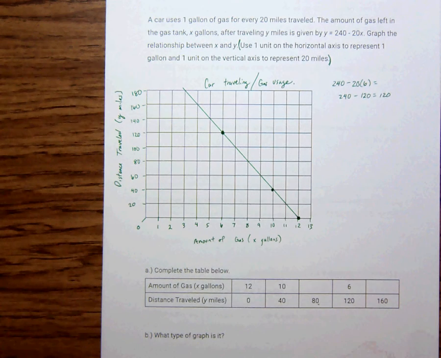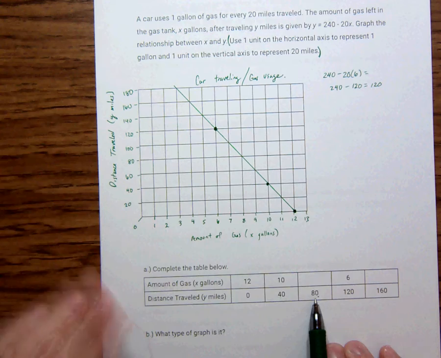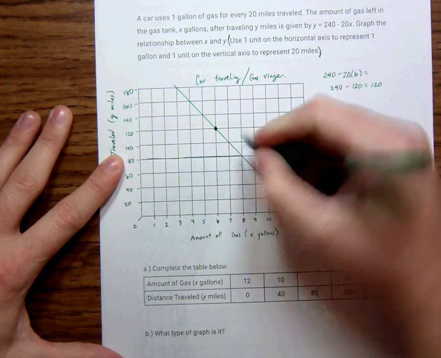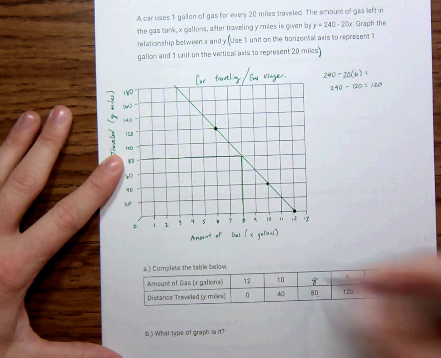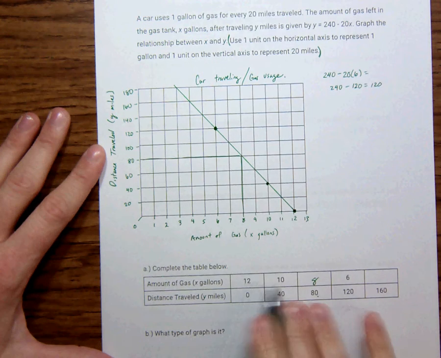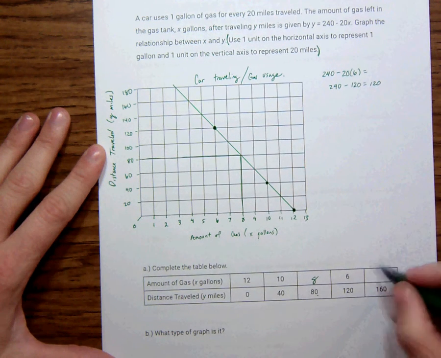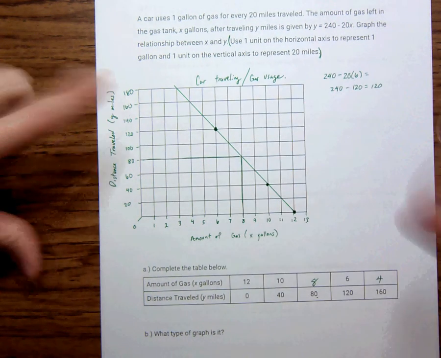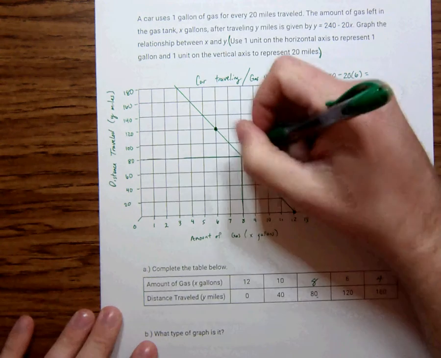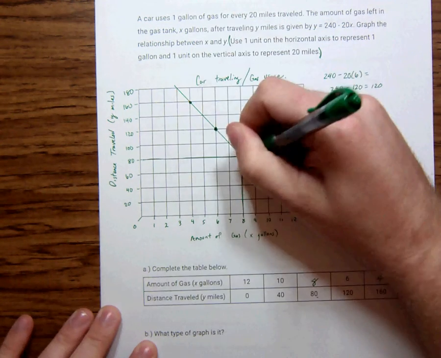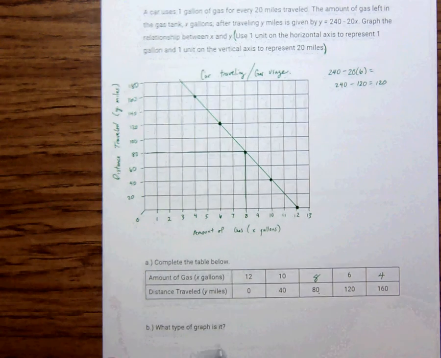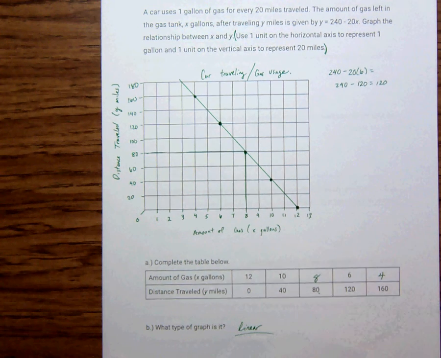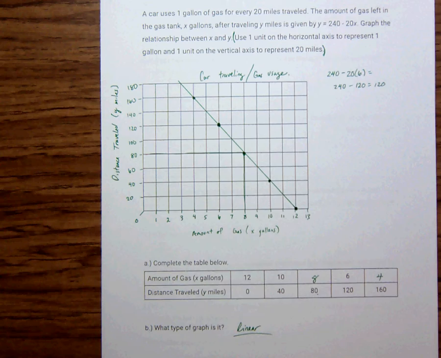Okay, so at 80 miles, here's 80, I had 8 gallons left. And what you'll notice is 12 to 10 went down by 2, went down by 2, went down by 2. 160 is probably 4. So 160 is right here. Well, it is 4. Fantastic. So we know we're doing that right. So let's go ahead and add those points on there as well. What type of graph is it? Well, if you don't know by now, pay attention so you never forget. Linear. It's a line. All these graphs are going to be linear.